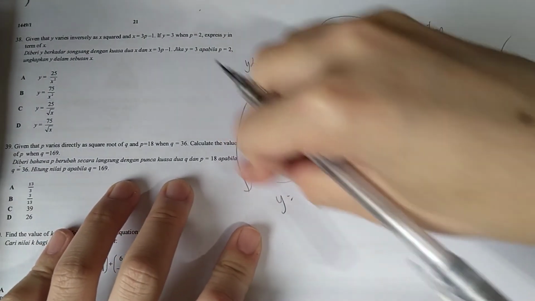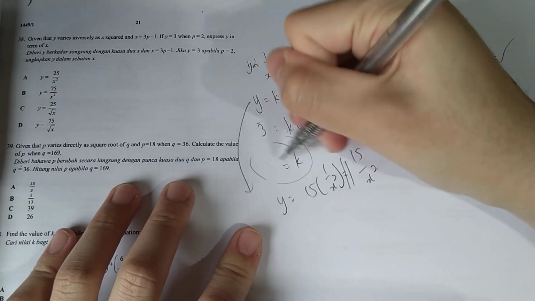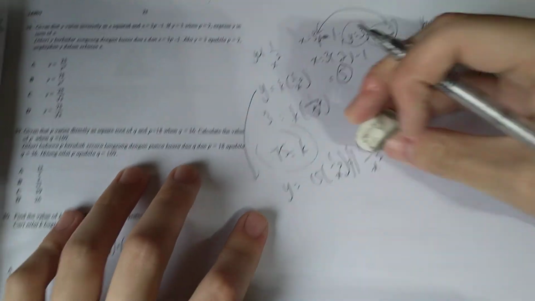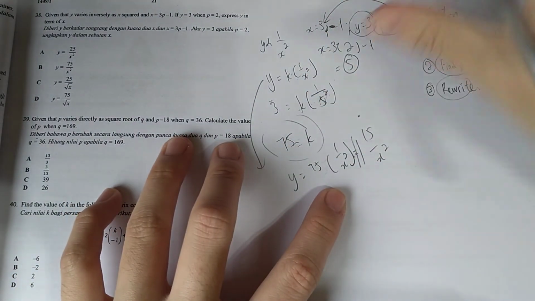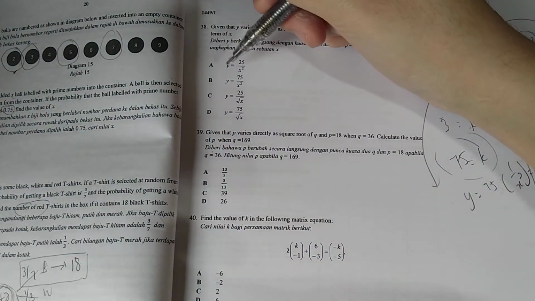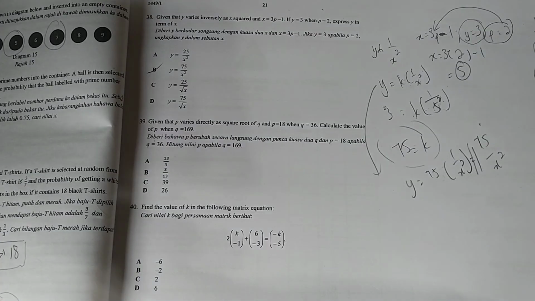So it should be k equals to... Okay, 5 square is 25, right? So what's 3 times 25? It should be 75. Okay, sorry. So the answer would be y equals 75 bracket 1 over x square ataupun 75 over x square. So if you look at the answer here, it would be B lah. Is it? Wait. Yeah, it's B. 75 over x square, right? Betul ke? Yeah, betul. Alright, next 39.